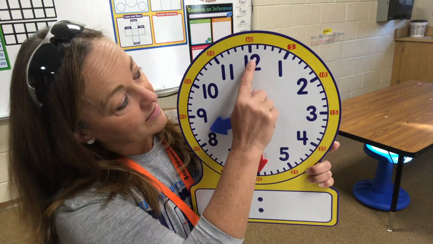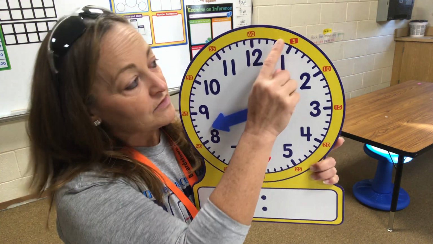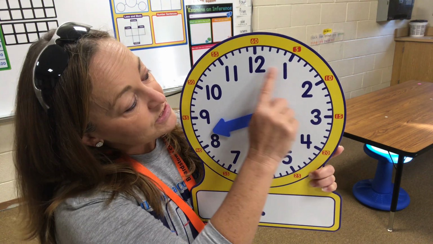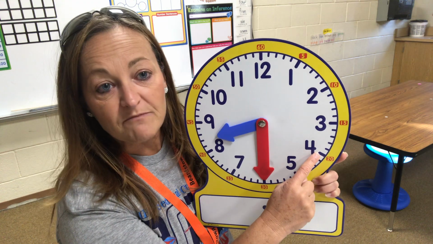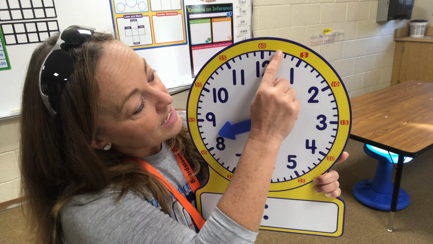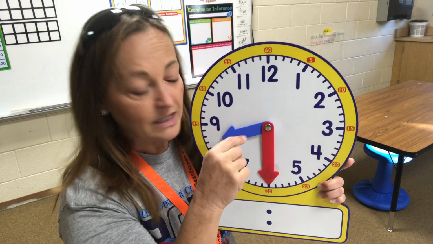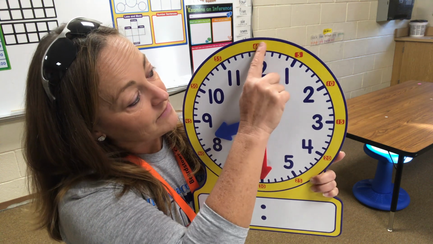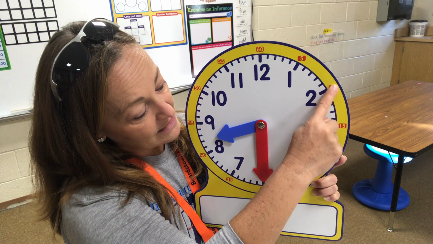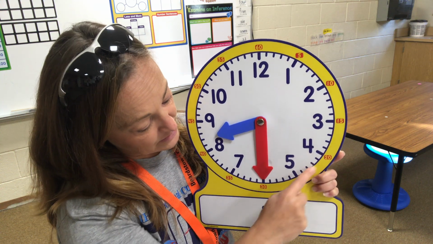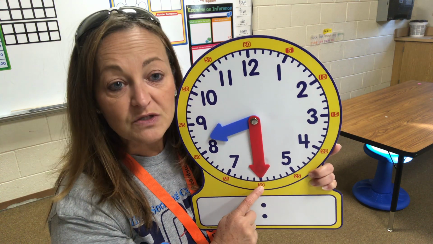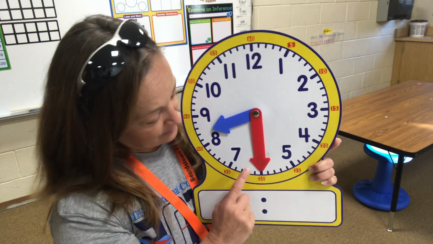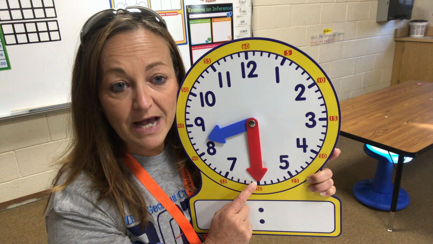So when I look at my clock, I can start here. And if you notice on your clocks on the outside, it's got 5-minute intervals. So each number marks 5 minutes. Each little line marks 1 minute. So if I can count by 5s, I can just start here and I'm going to go 5, 10, 15, 20, 25, 30. So now I know it is 8, that's my hour, I always do it first, 30. It's 30 minutes past 8.